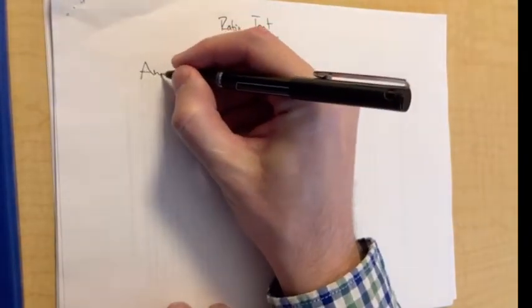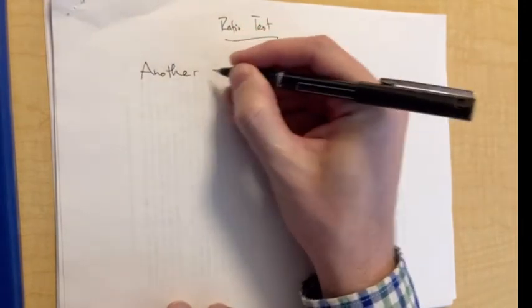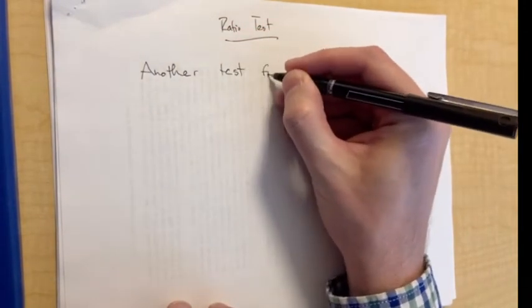I would like to put the camera slightly lower, but this is kind of in position. The ratio test. I hope you can read that. I'm going to try and write bigger. So anyways, this is another test for series convergence.